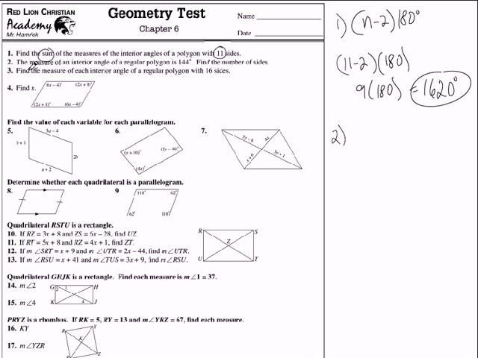Number 2, it says find the measure of an interior angle of a regular polygon. Now that's a little different. Regular polygon means all the angles and all the sides are equal to each other. In this case, we're more concerned about the angles. So all the angles are equal to each other. I'm sorry, it doesn't say find. It says the measure of an interior angle of a regular polygon is 144 degrees.